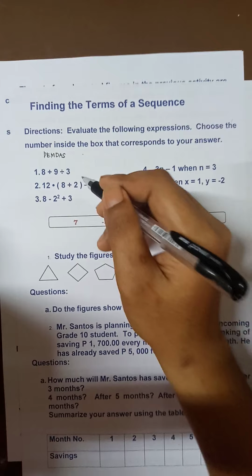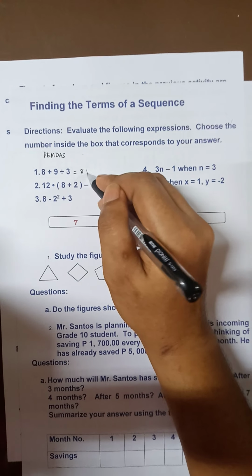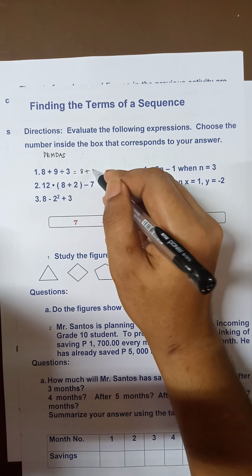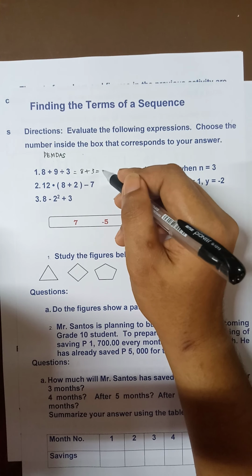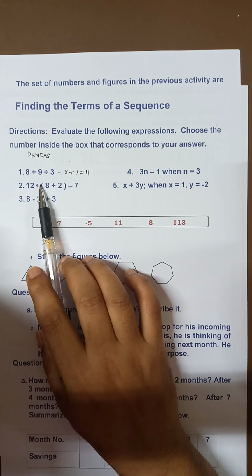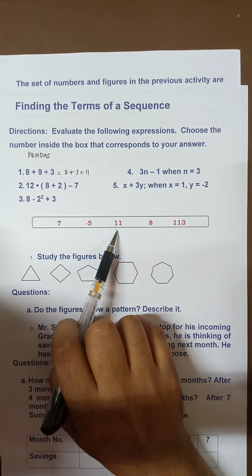So we are going to have 8 plus 9 divided by 3, which is 3, and 8 plus 3 is equal to 11. So the answer of example number 1 is 11, that is found in the box.